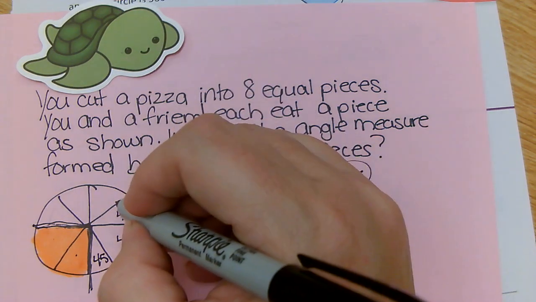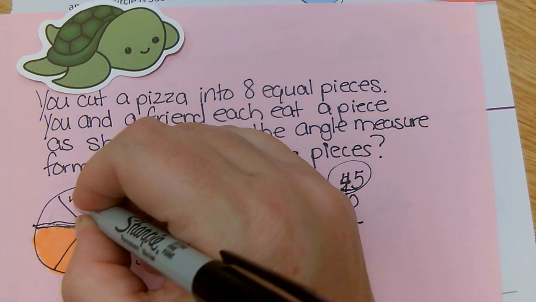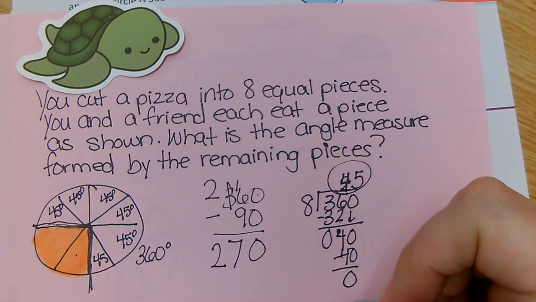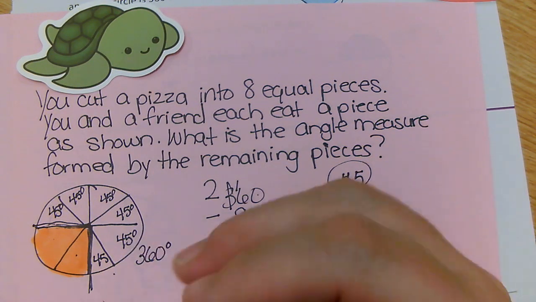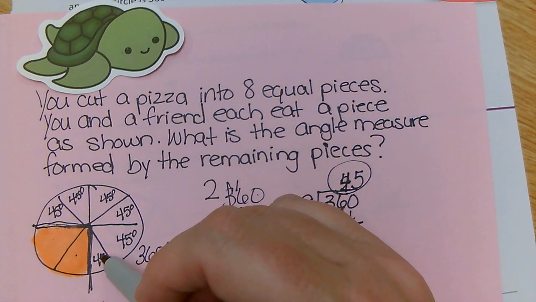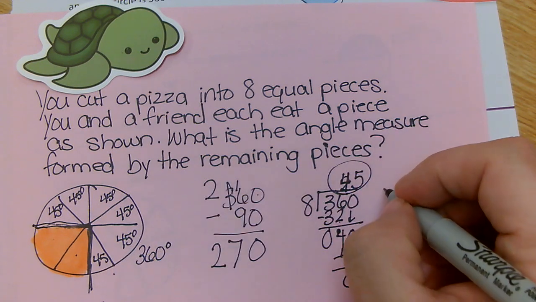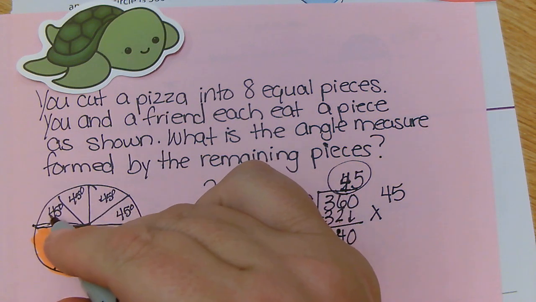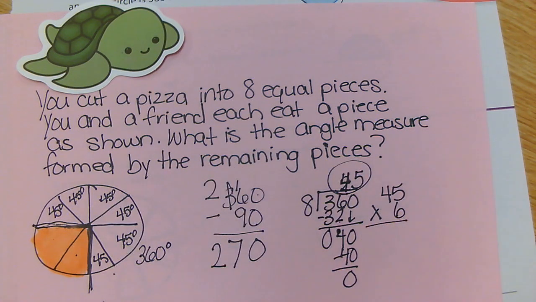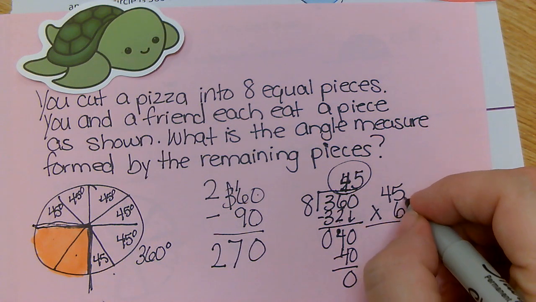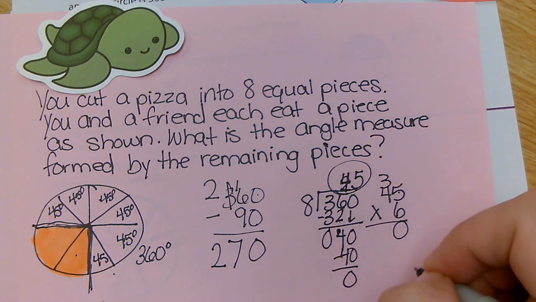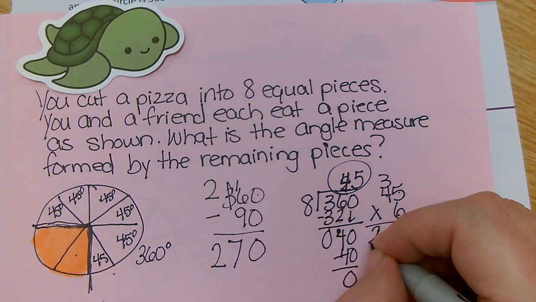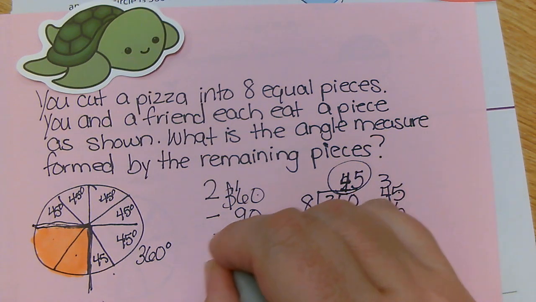So now I can either add or subtract again, depending on what I want to do, because remember, we have strategies we can pick. If I know all of these are 45 degrees, I can add 45 degrees, or say 45 times 1, 2, 3, 4, 5, 6, because that's how many pieces I have left. 45 times 6, so 6 times 5 is 30, carry my 3 to the top. 6 times 4 is 24, plus 3 is 27, so my answer is 270.